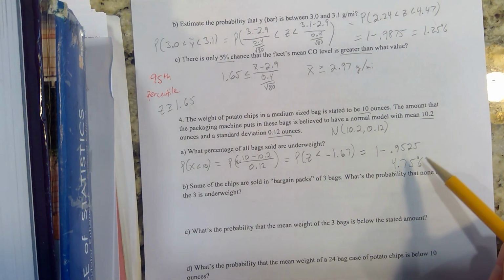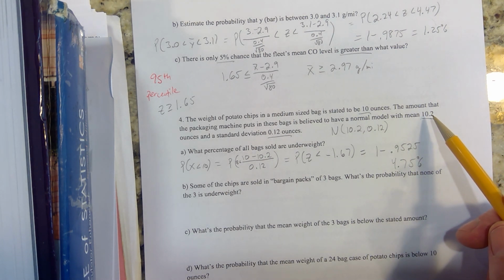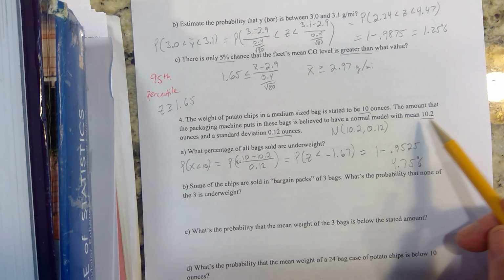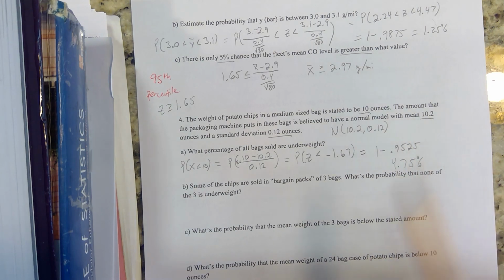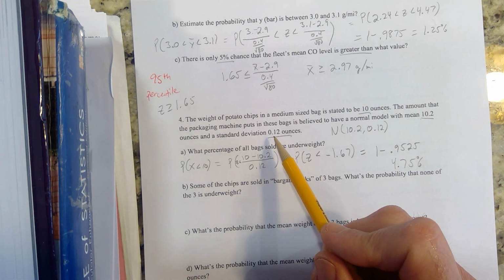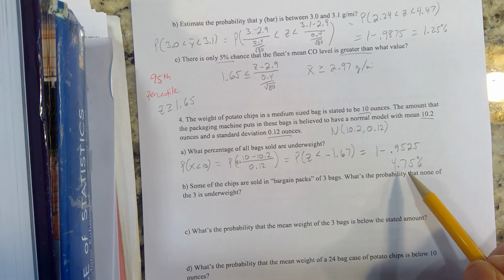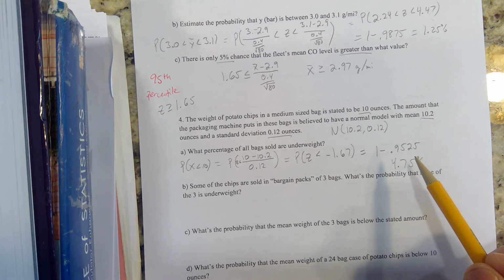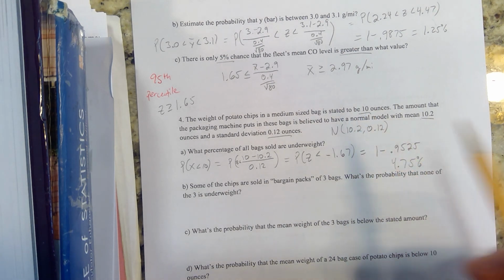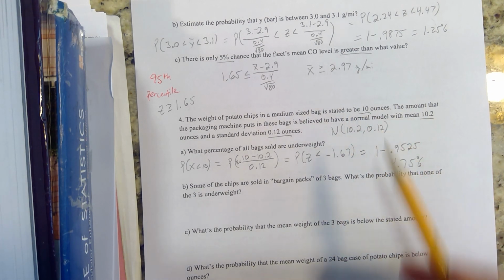How could they fix that? What if that's too high? Well, they would just need to turn their machine to a higher amount of chips to put in, right? Or if they could get a more accurate machine, but realize that is likely too costly, or it may not even exist. So if they wanted to lower this percentage, they would need to put more chips in each bag on average. Or they could change the weight that's printed on the bag, but seeing it's 9.9 ounces would be kind of weird.